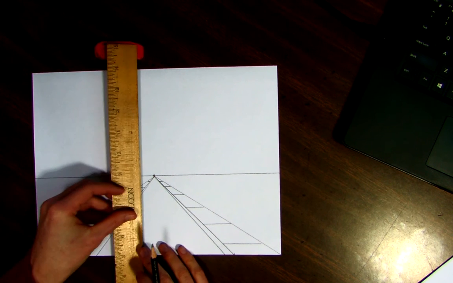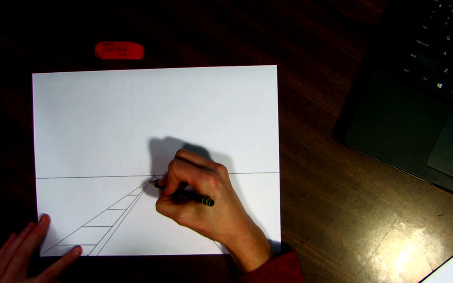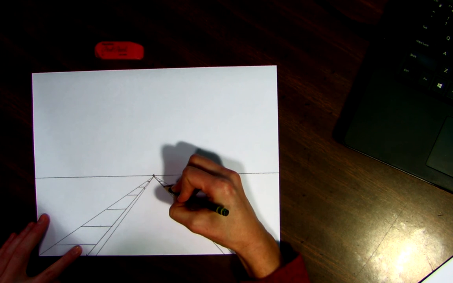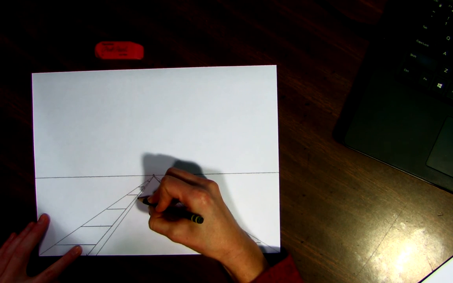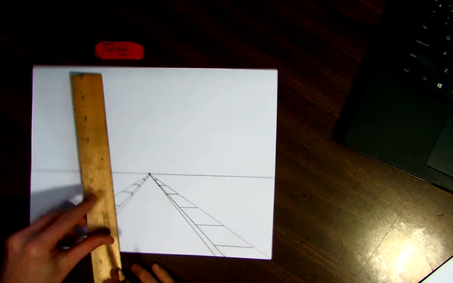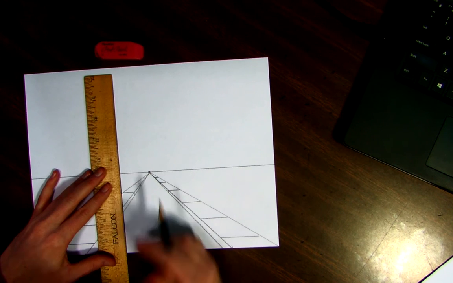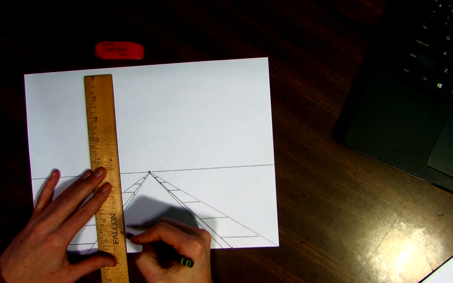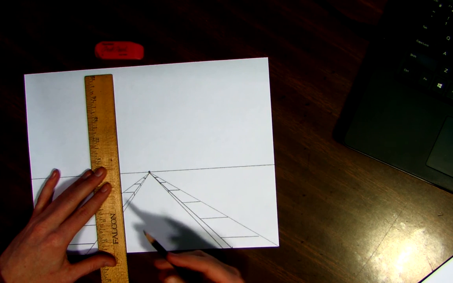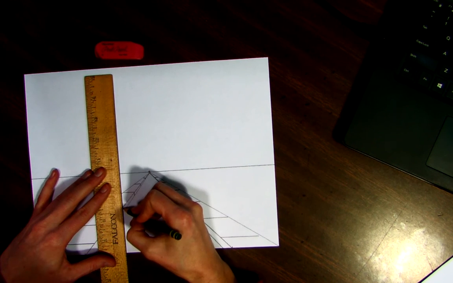So when I add these lines on the side, and some of these are so tiny down here that I'm just going to kind of draw it in here without my ruler because they're so tiny. I'm just going to make those lines go straight up and down on the side here. But when I draw my other lines, I'm making sure that my ruler is perpendicular to the horizon line. So it crosses through it. So it's going to go straight up and down.